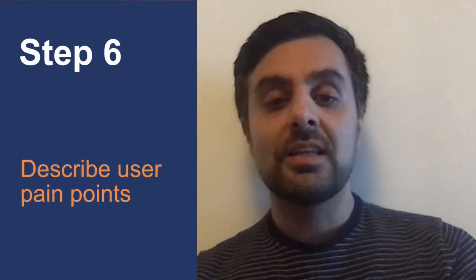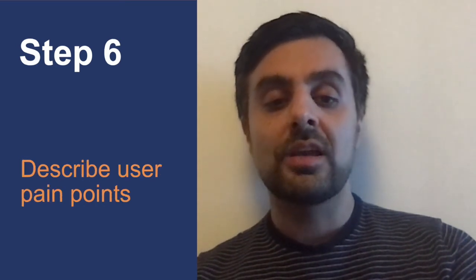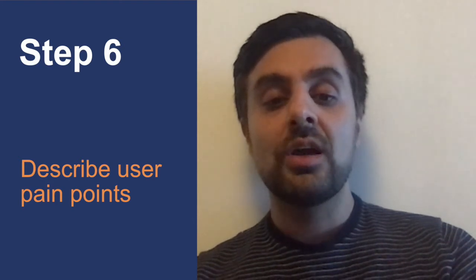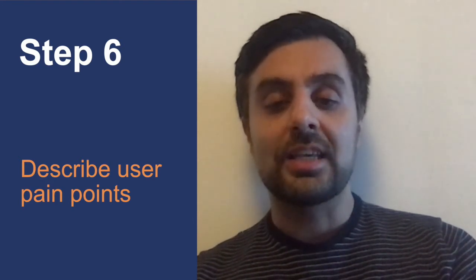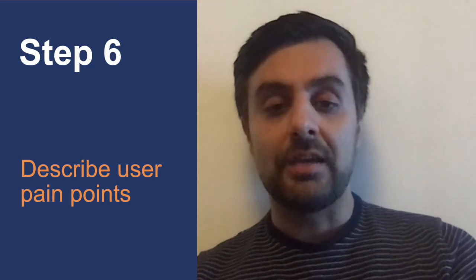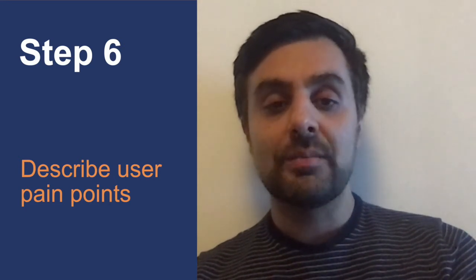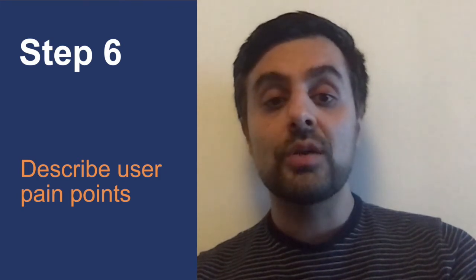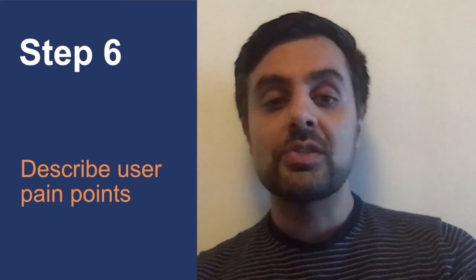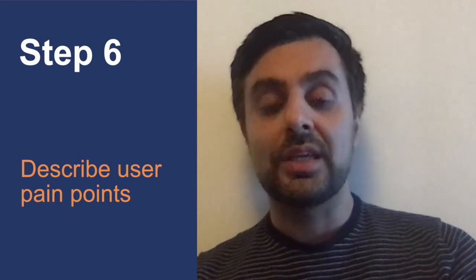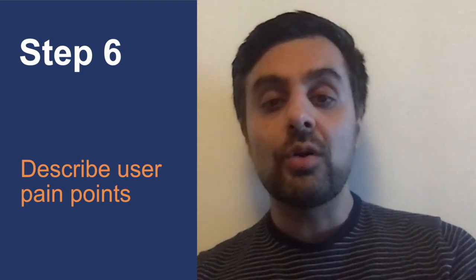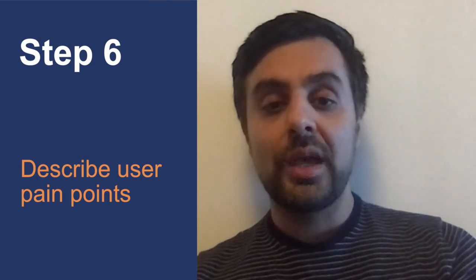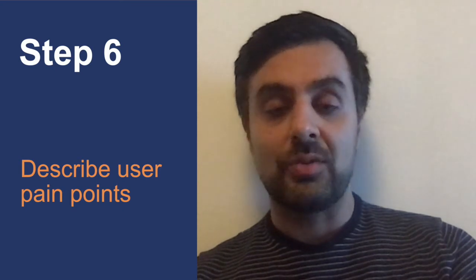Step 6, list the user pain points. This is your chance to show to the interviewer that you empathize with the users of a product and can describe their pain points effectively. Before listing the pain points, feel free to ask for a minute to think about them. One way to come up with a list of pain points is to think about the user journey from beginning to end. By going over the whole customer journey in your head, you can quickly think of pain points that the users will have when they interact with the product.